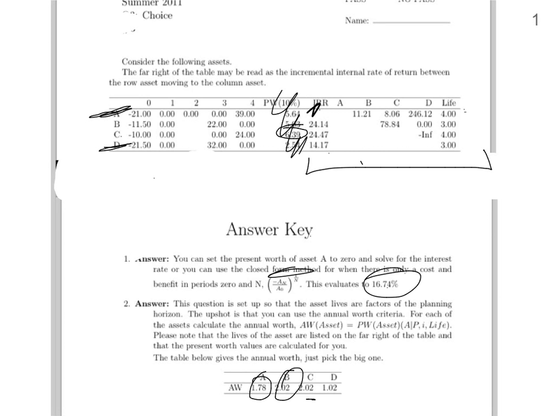Well, you start with the inexpensive asset, which is C, and you see if it makes sense to upgrade to B, which is the next most expensive asset. In order to see if it's a good idea, you check this B to C incremental internal rate of return, which is 78.84%. You find out that, yes, that's larger than 20%, and so you should upgrade to B. B ends up being the best asset.